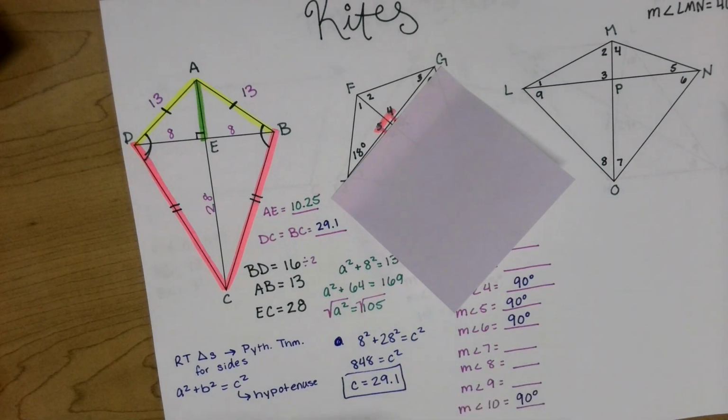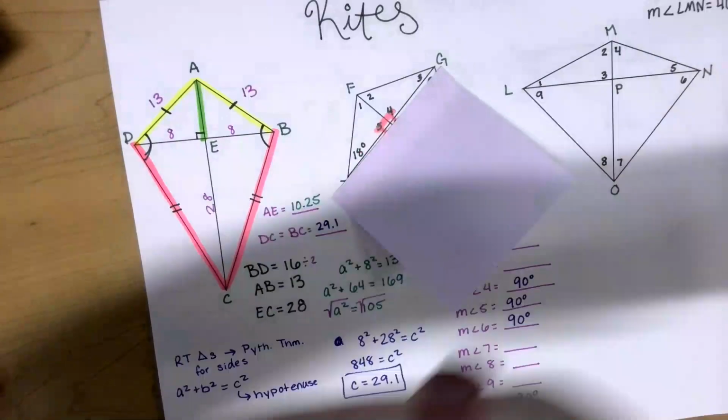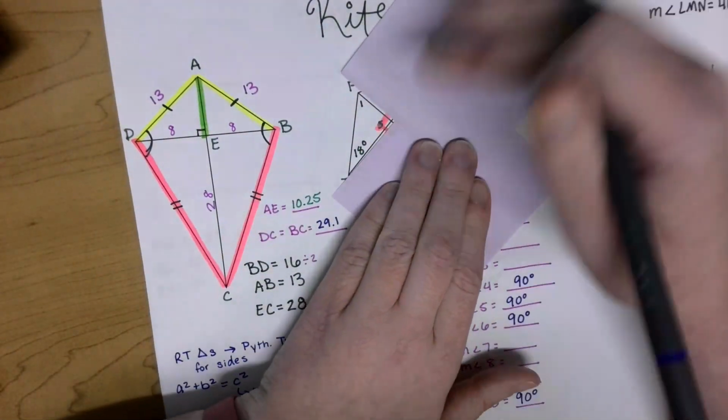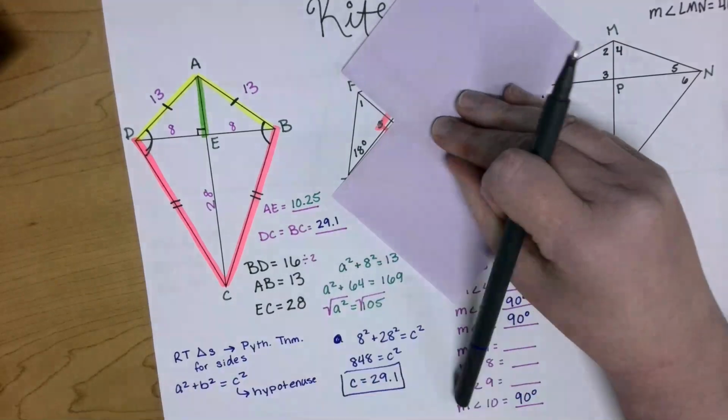Okay, I lost my pad of sticky notes somehow. Oh, that one didn't have anything on it. That works.